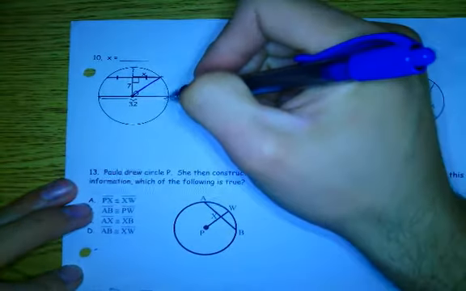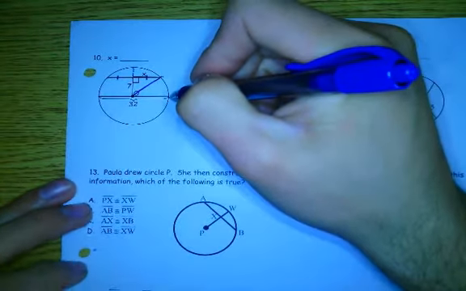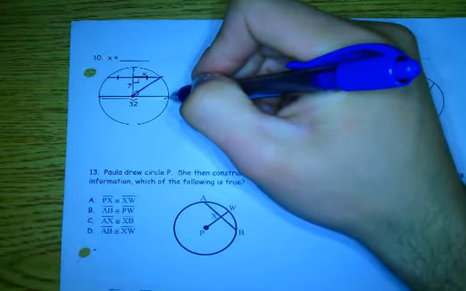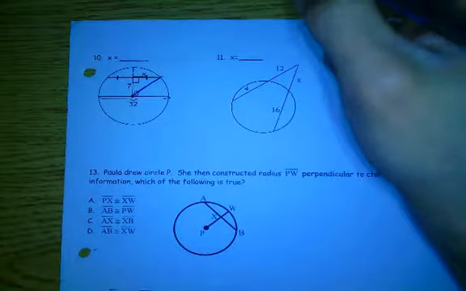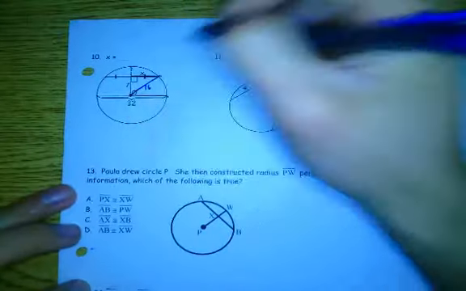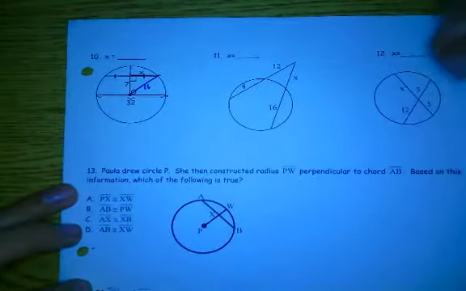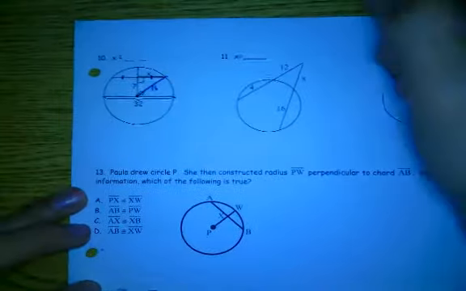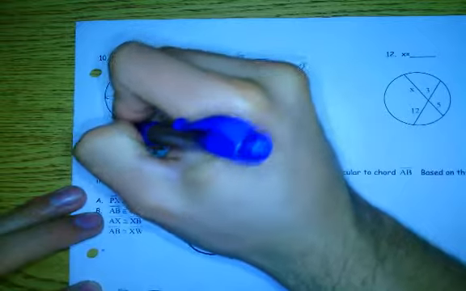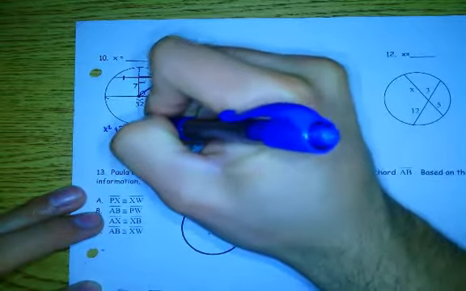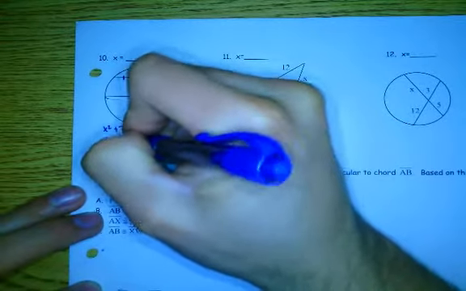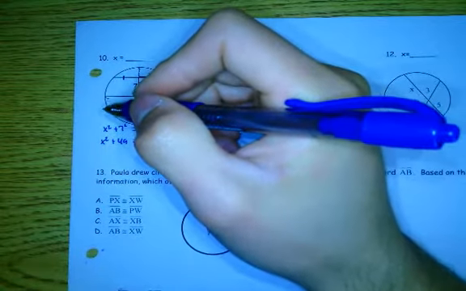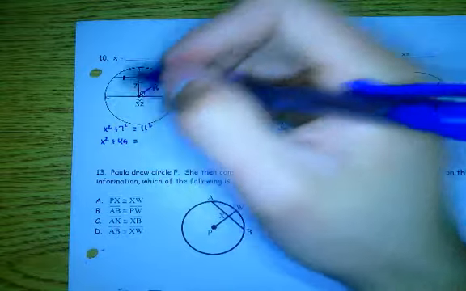And now we have the same problem that we had previously, which is a Pythagorean theorem problem. So I'm going to say this is x squared plus 7 squared equals 16 squared. X squared plus 49 equals 16 squared, which is 256. I'm going to subtract 49 from both sides. So that gives me x squared equals 256 minus 49, which should be 207.